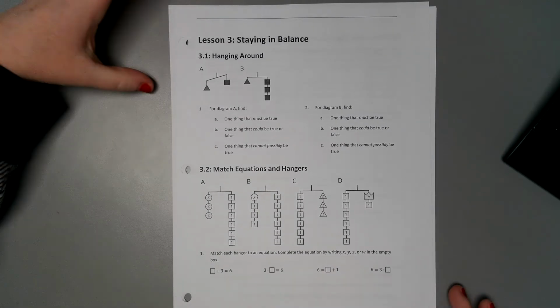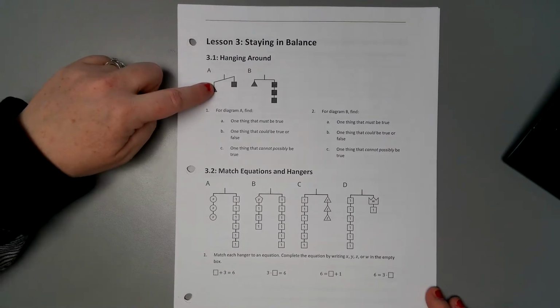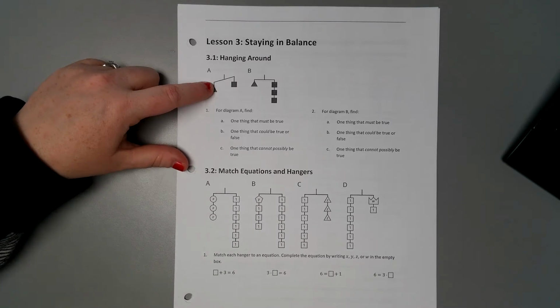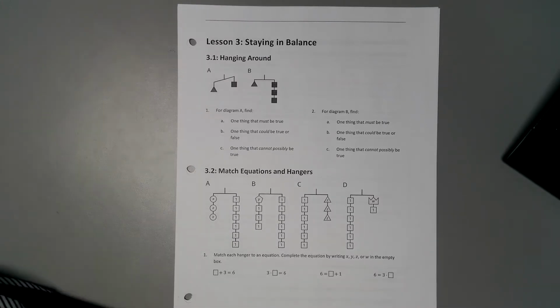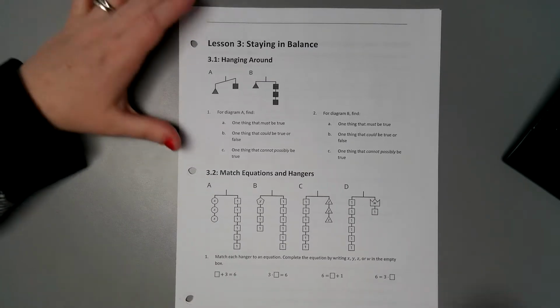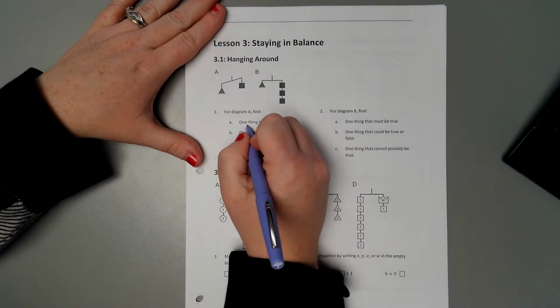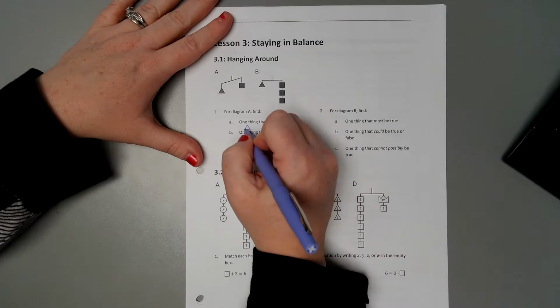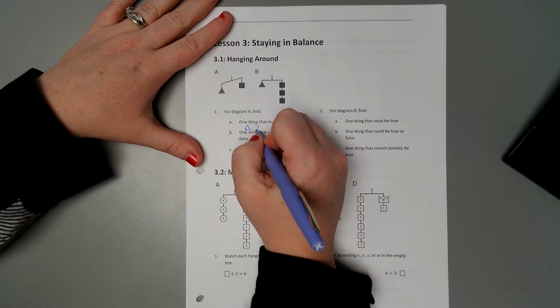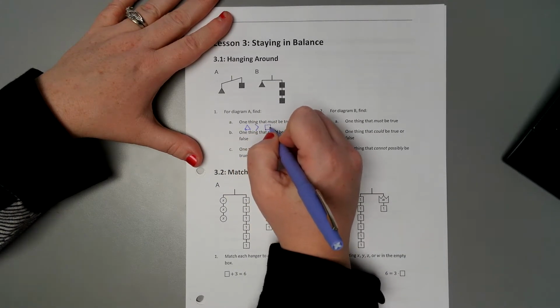So 3.1, hanging around. For diagram A, find one thing that must be true, and one thing that could be true, and one thing that cannot possibly be true. So I'm going to say one thing that must be true is that the triangle is greater than the square.